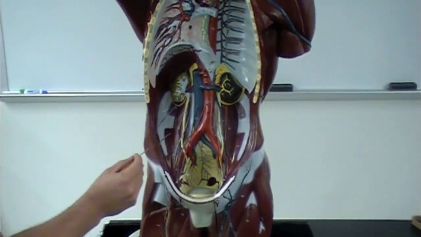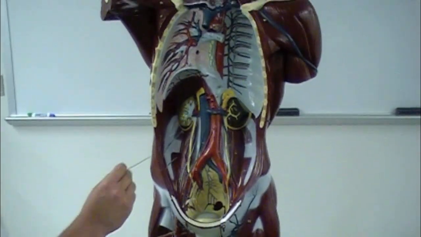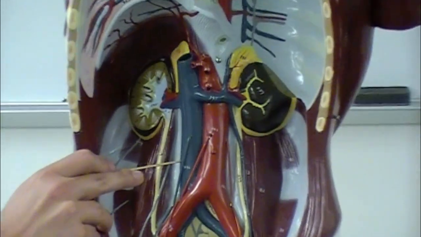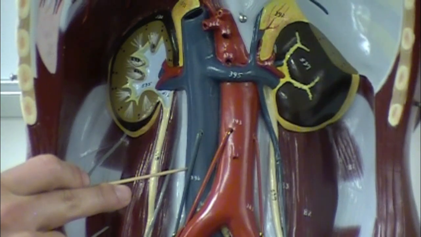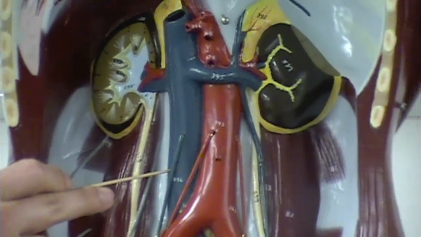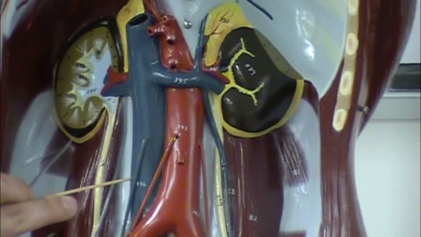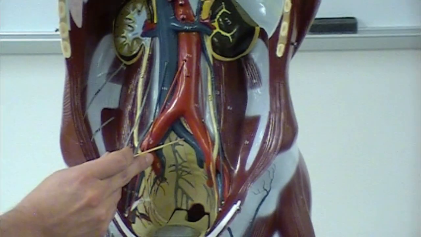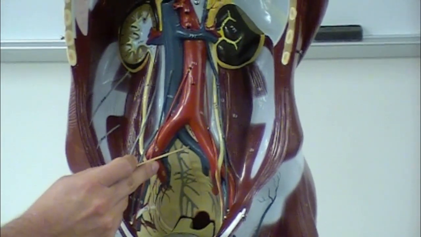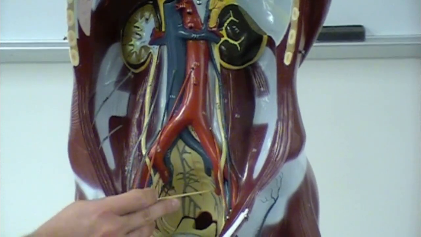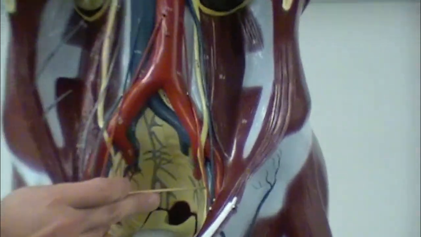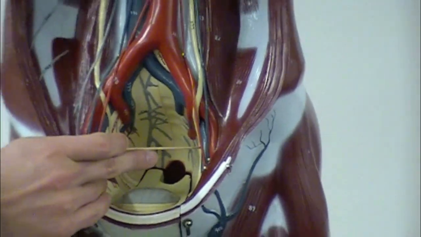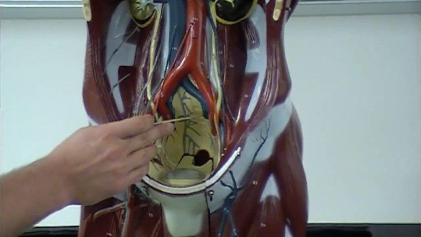If we go to the veins of this region, we will find our inferior vena cava here, and that's going to split into our common iliac vein found here. That further splits into our external iliac vein found here, or our internal iliac vein found here.